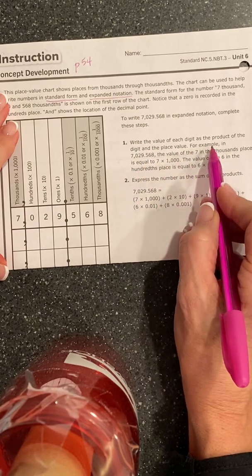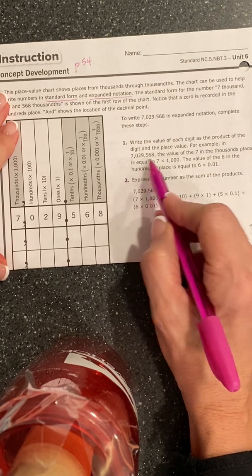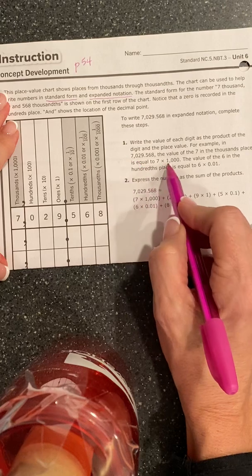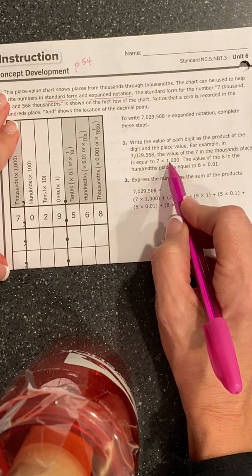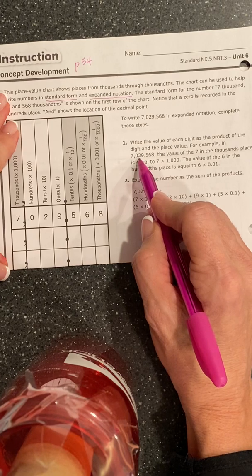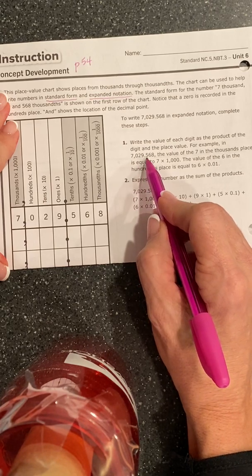For example, remember how you take the 7 and you drop the 7 like it's hot. 7 in the thousands place is equal to 7 times what? 1,000. The value of the 2? 20. So it would be 2 times 10. What's the value of that 9? 9 times 1.